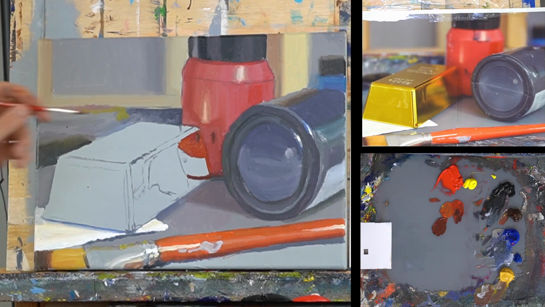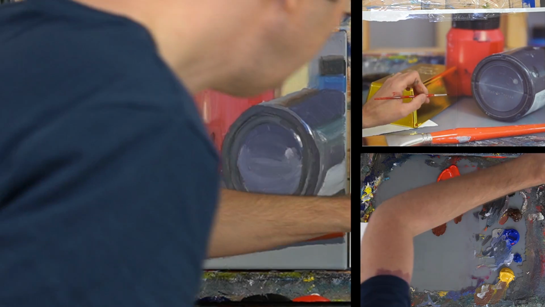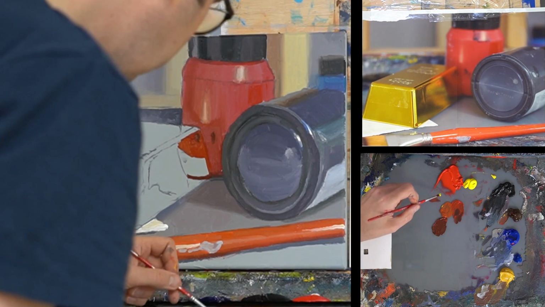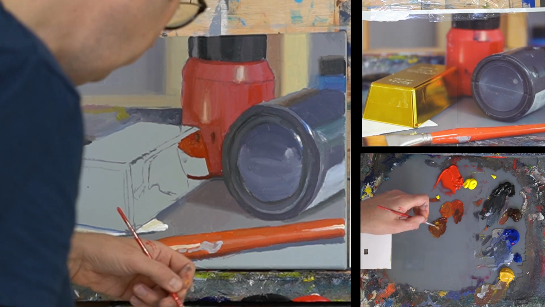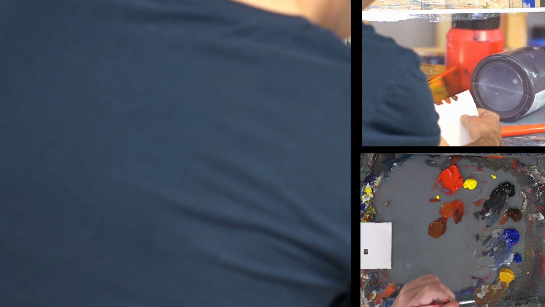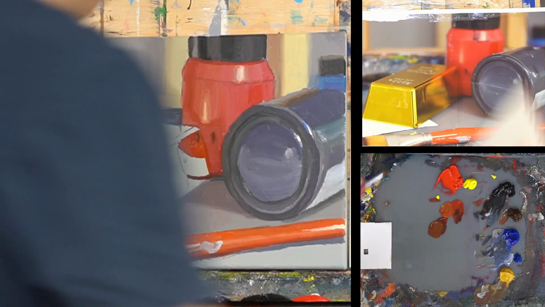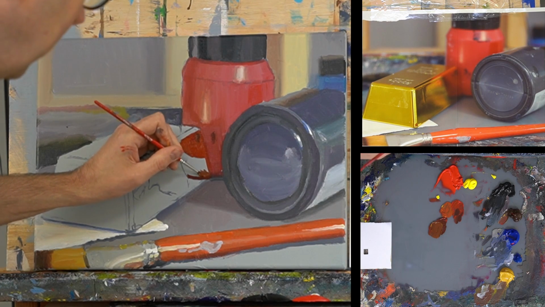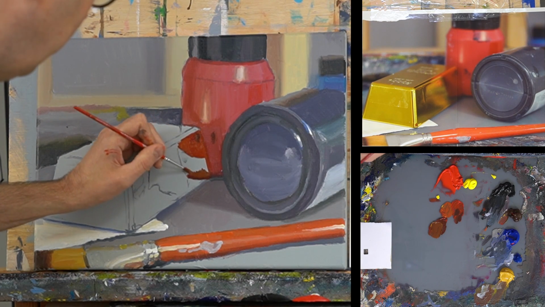And this is just the bend of that pot, of that jar, you see it reflected in the gold. Okay, now we need to make it slightly lighter, so I'll try to add a little bit of yellow. Because you can make colors lighter with white, but also with yellow, and in some cases it's better to make it lighter with yellow.